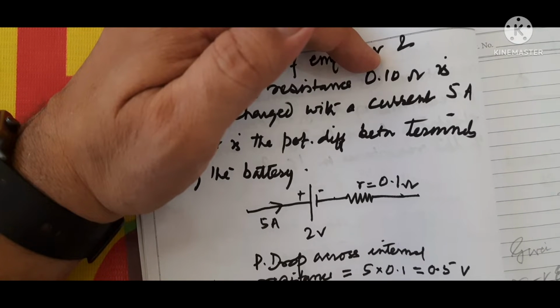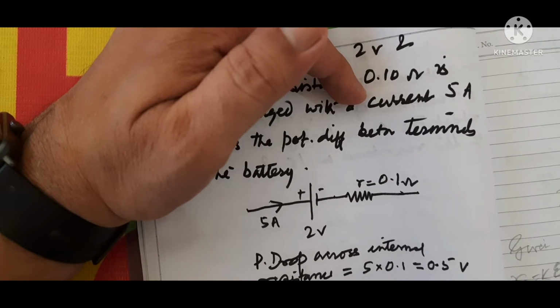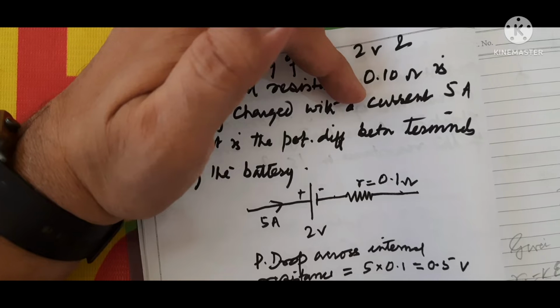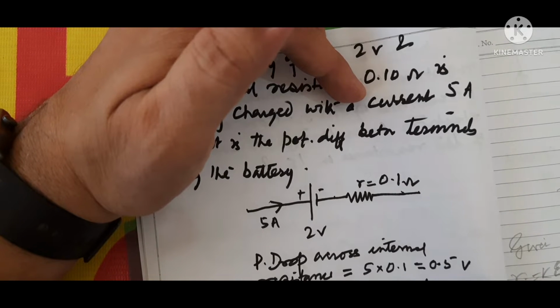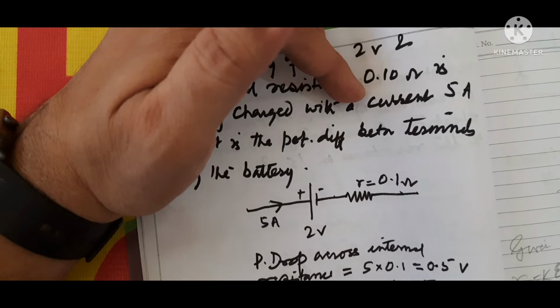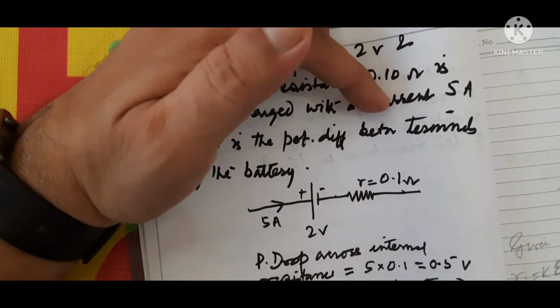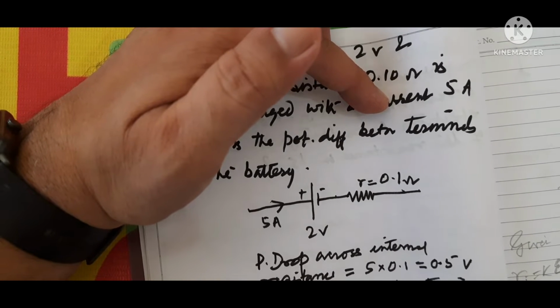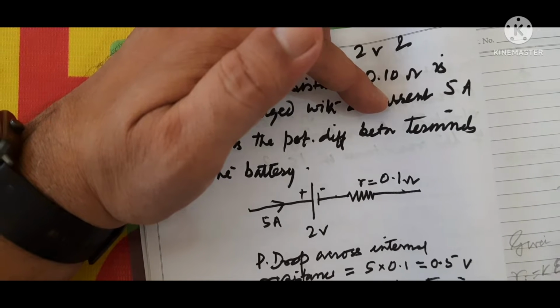So therefore the potential drop across the terminals of the battery will be 0.5 volt plus 2 volt, that is your 2.5 volt.